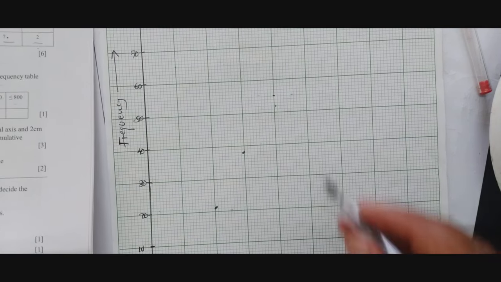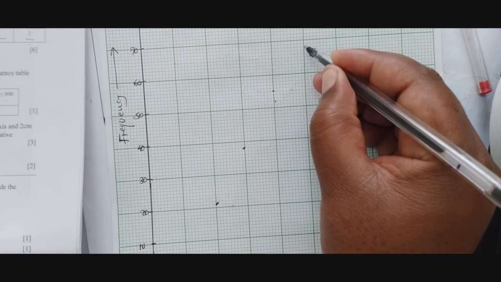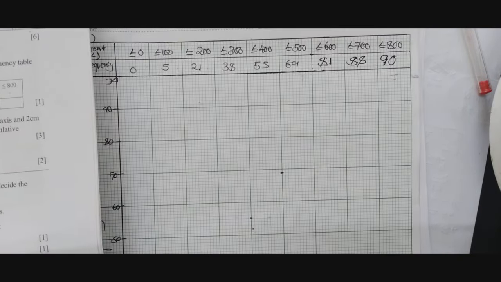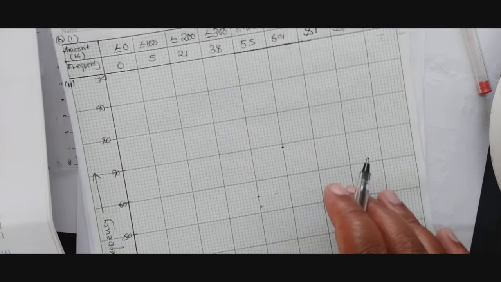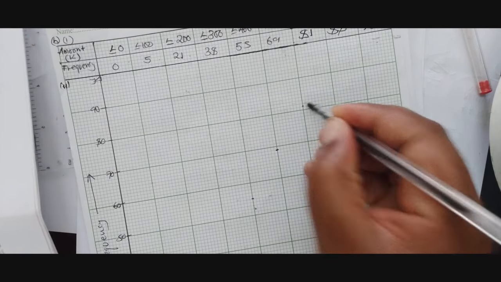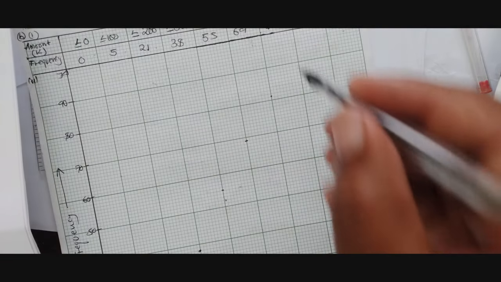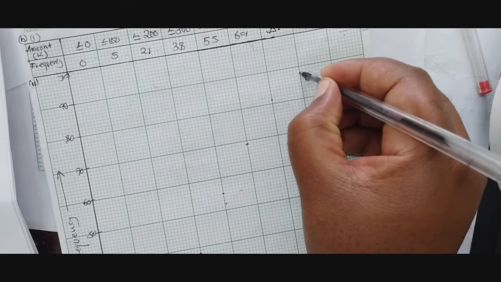Then the next one is 500, 69. So this is the 60 here, 69 somewhere here. Then 600, 81. That's what we got here. So this is 80, 81 is this one. Alright? Then 700, 88. So you move from 700 here, you go all the way upwards to 88. 88 somewhere here. So you have 800, 90. So you start from 800 here, you go with it upwards, follow it up to 90.